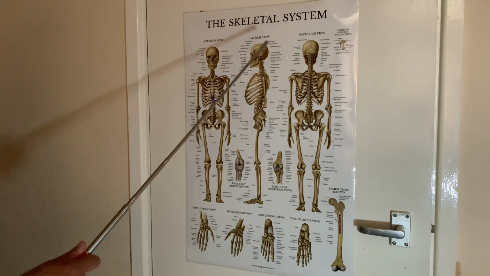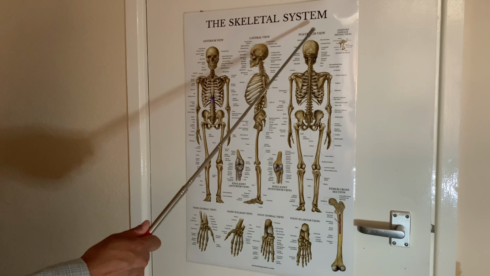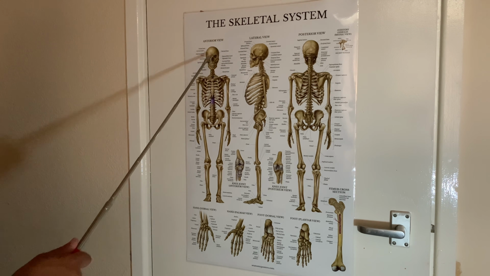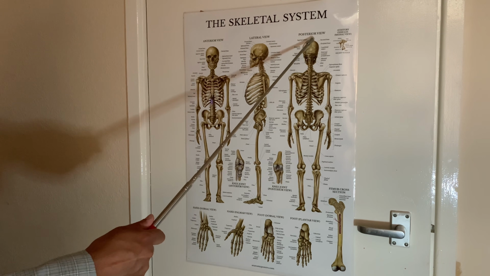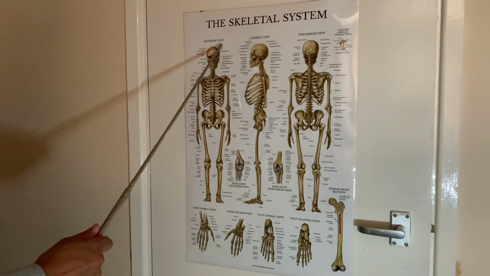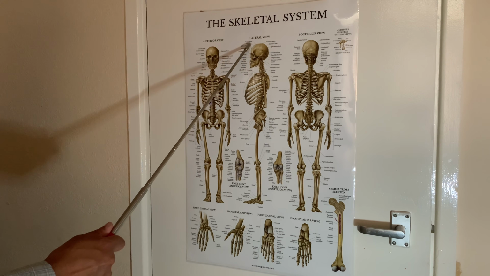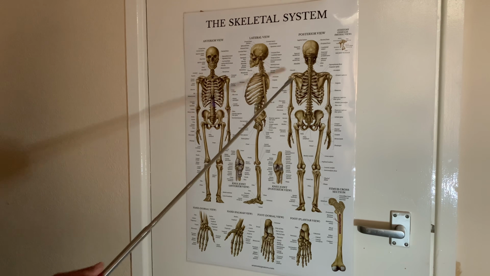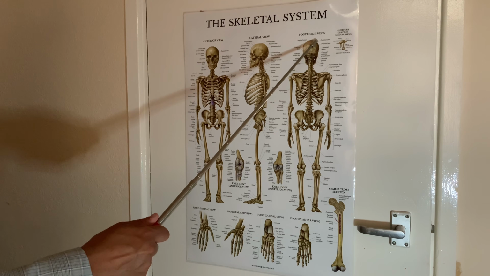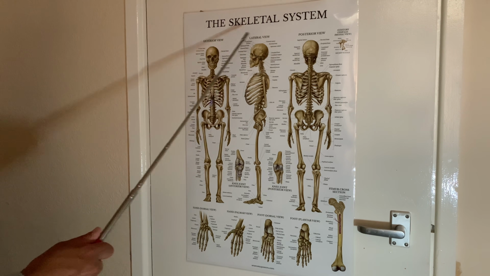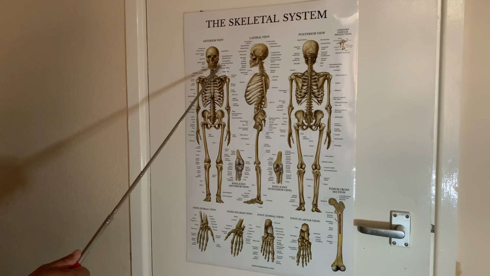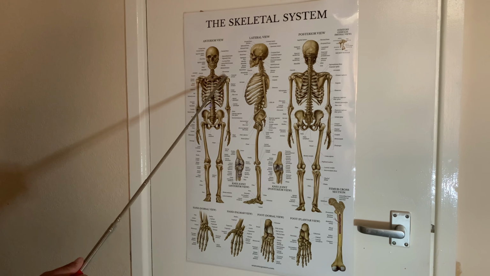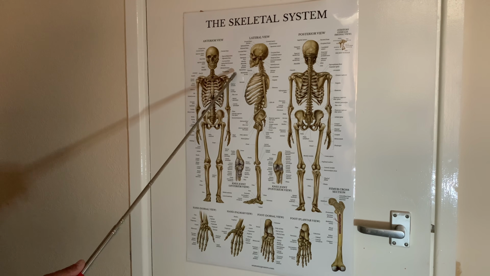Okay, so we're going to be looking at this poster of the skeletal system. Now essentially we have 3 views of the human skeleton. Your anterior view, your lateral view from the left side, and we have the posterior view here. So we're not going to label every single bone, but we're just going to look at some key bones and maybe introduce some that you may not be familiar with.